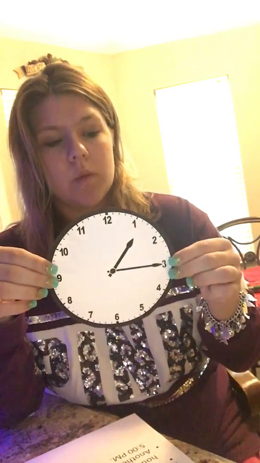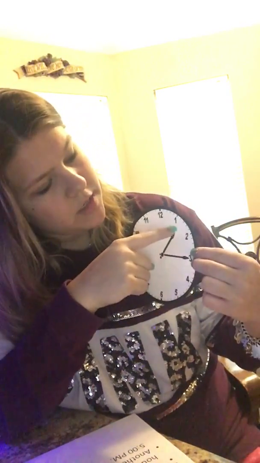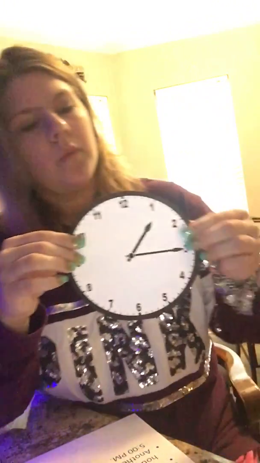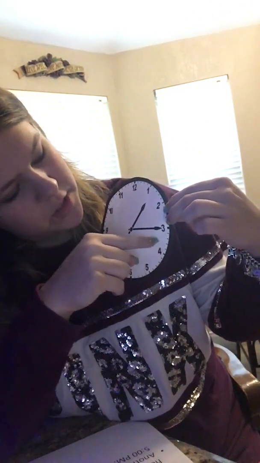So the first step that we will do is see how many minutes it will take us to get to that next whole hour, which would be from 1 to 2, right? So we need to know how many minutes it will take us to make a full 60 minutes from 1 to 2 if we're already at 1:15. Like I said, we know that each of these little dashes right here is 1 minute.